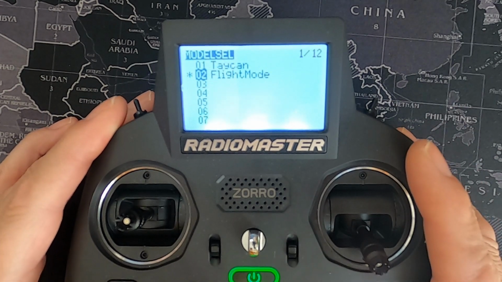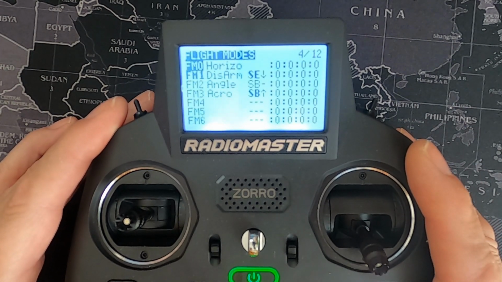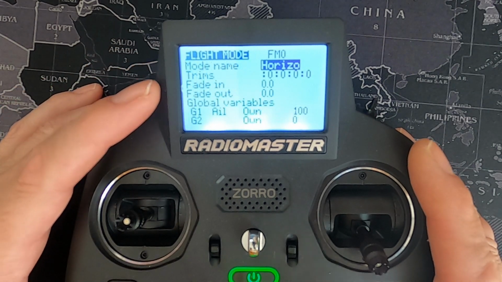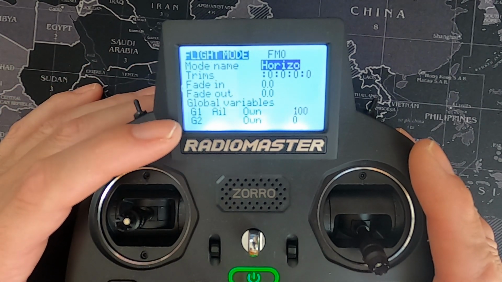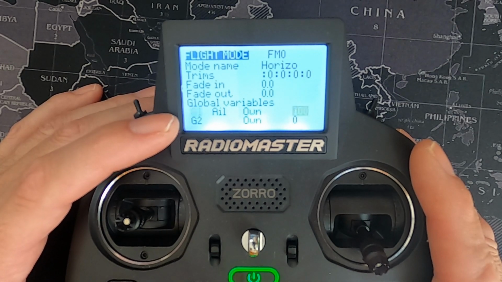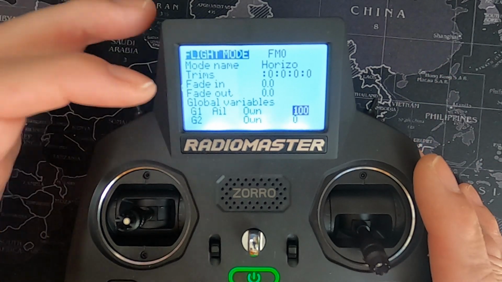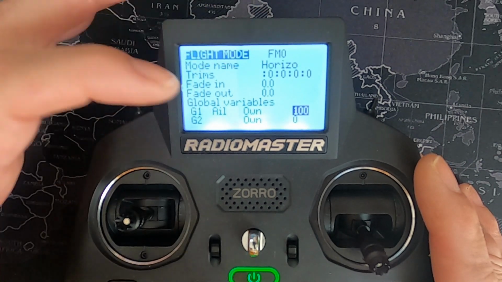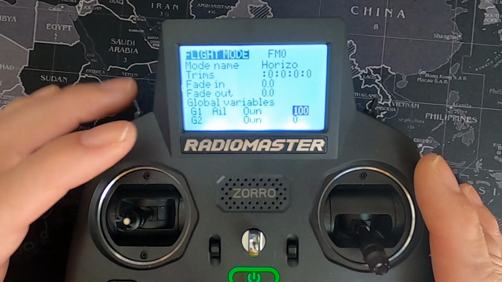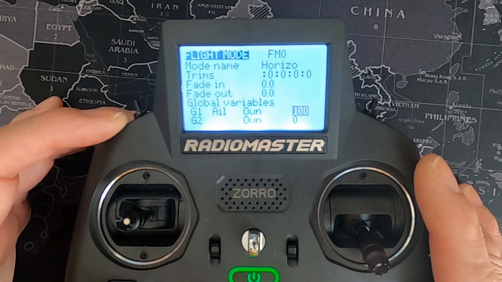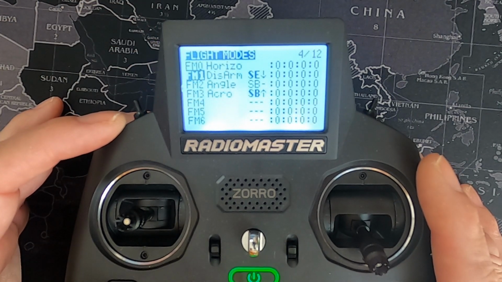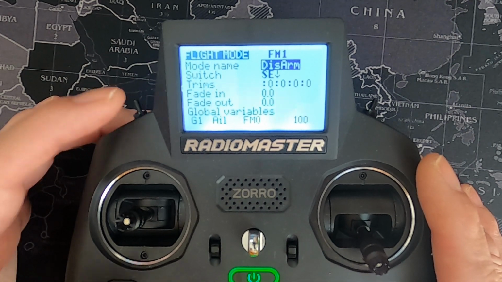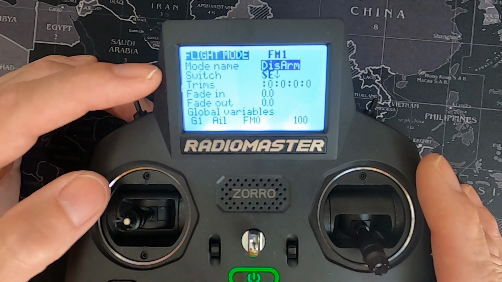Now let's take a look at flight modes and global variables on our Zorro radio. I'm going to hit the model key. We're going to go across until we get to flight modes. Now you can see flight mode 0. If I push enter, we can edit it. Now it says own here, and we put 100 in, but obviously this one is carried across to all other flight modes. So you can see I just named it and I put the value in there and gave it a name.